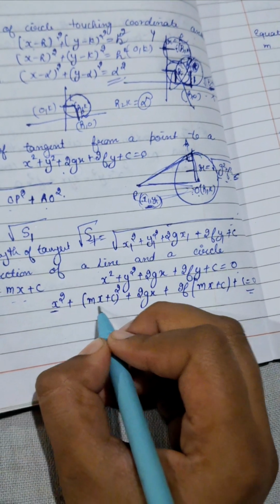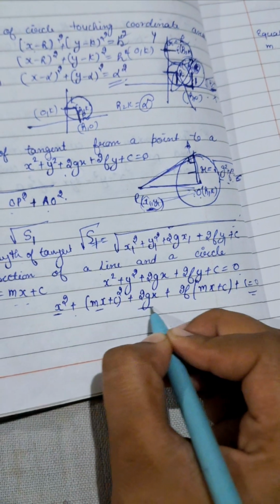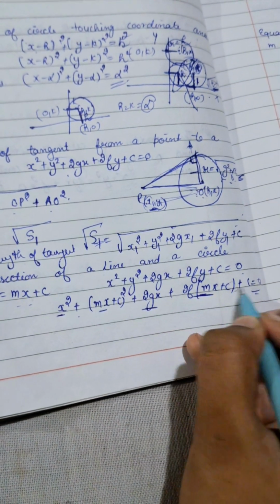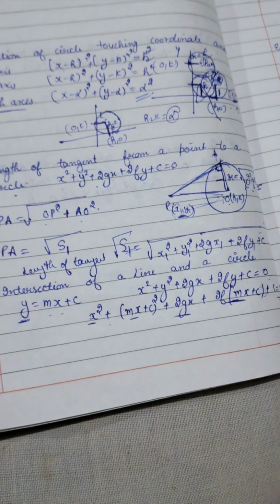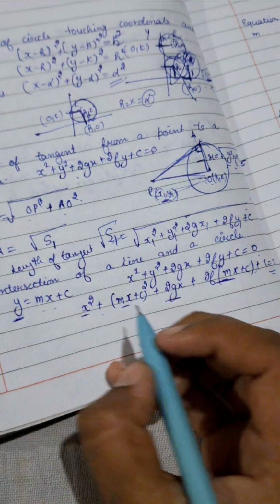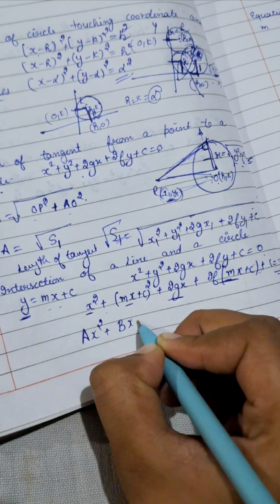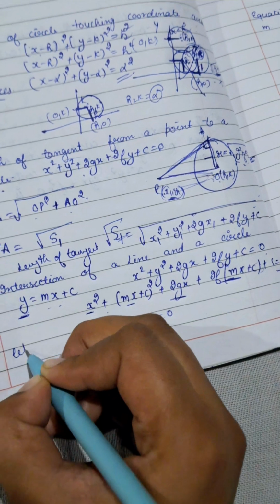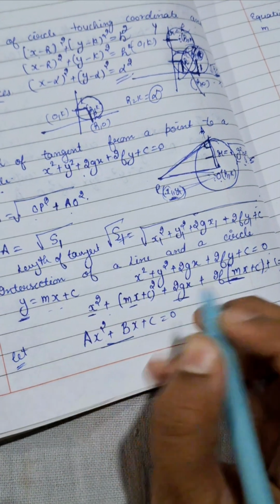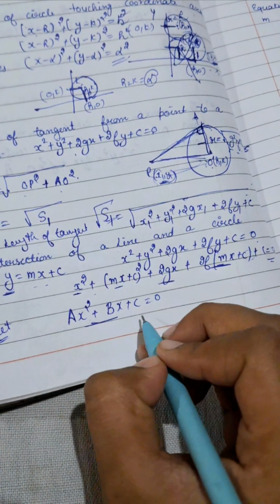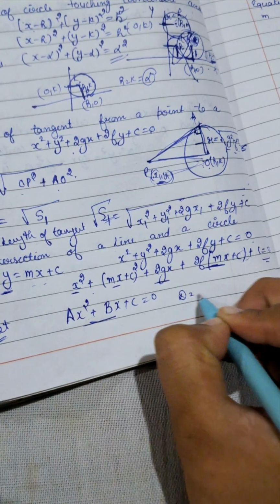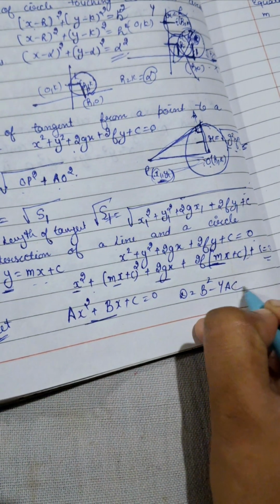It has x square terms, 2gx terms with x, and some constant left in it. So it is in the form, for example, ax square plus bx plus c is equal to 0. Let it be in the form of this equation, so we can calculate the discriminant here. Discriminant is b square minus 4ac.